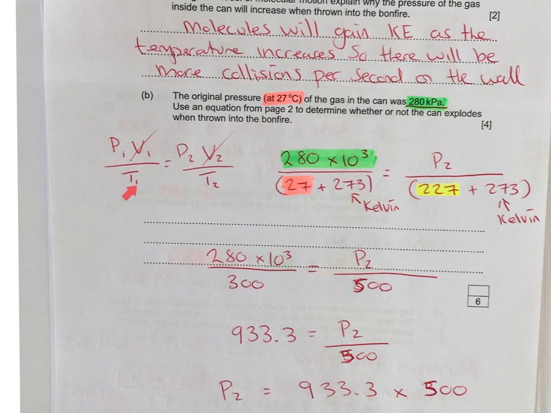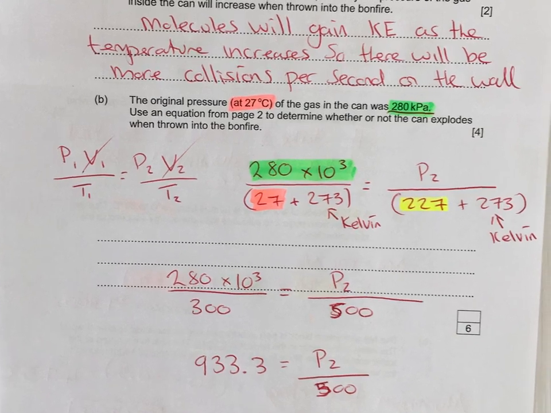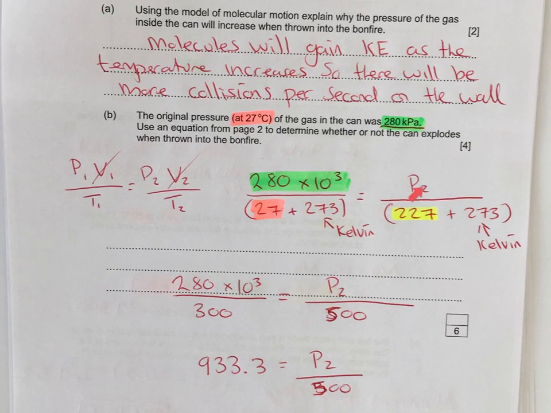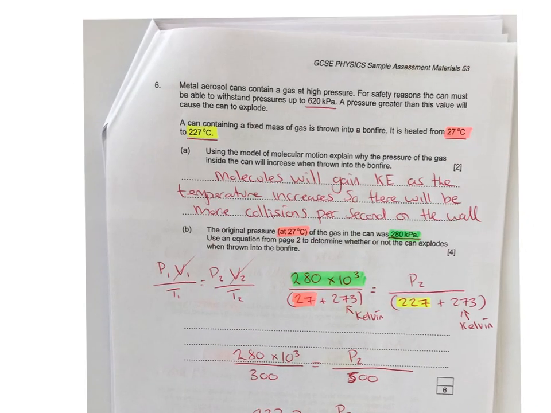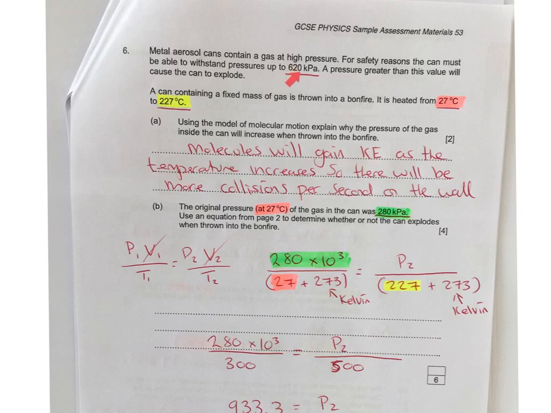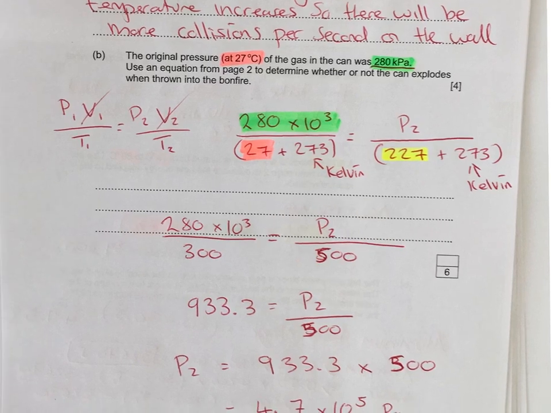So it's PV over T equals a constant. We don't use a volume, so we can get rid of the volume. So now it's just P1 over T1 equals P2 over T2. I'm given two temperatures, and I'm asked to find the pressure to see if it will be greater or less than 620 kilopascals. So let's do that.